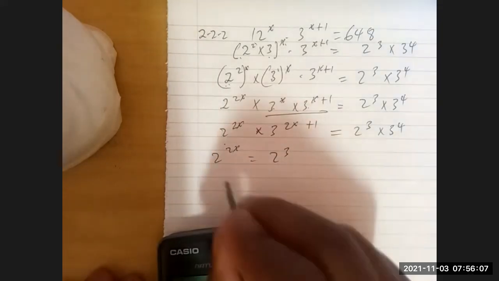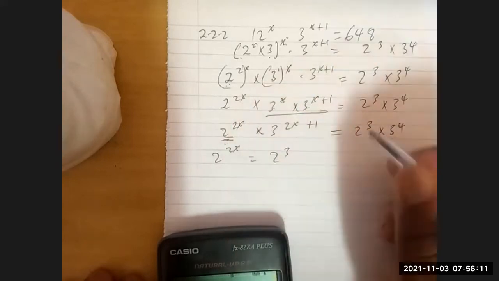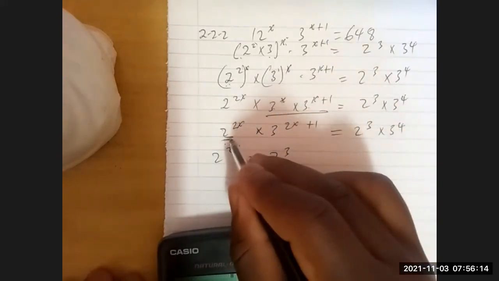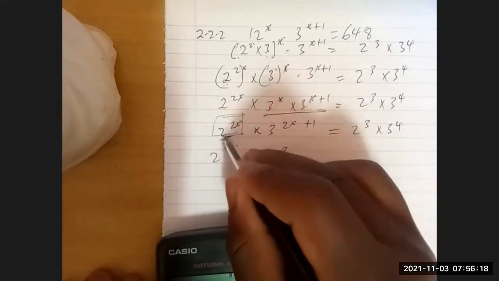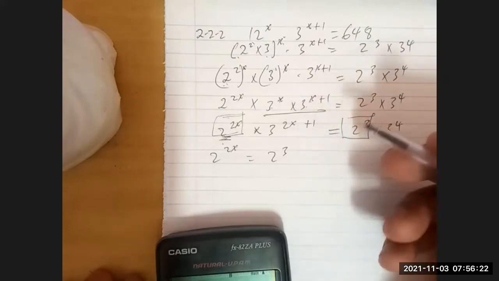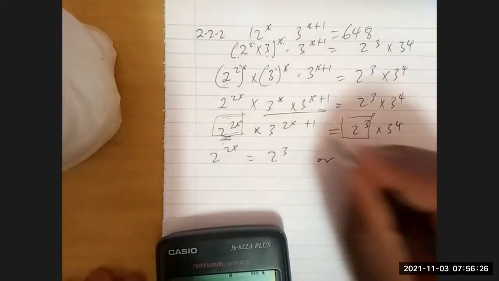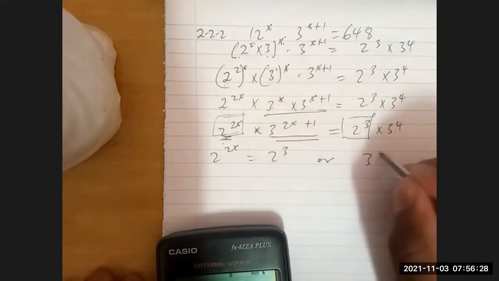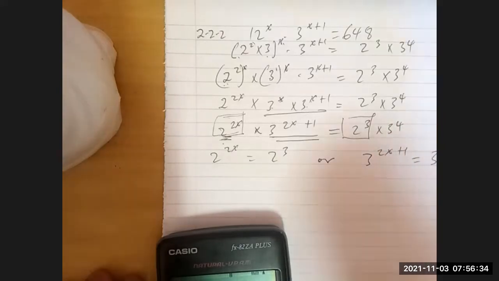You take the power of the same base, you equate the powers. You see, this is the power of 2 here and the power of 2. You equate powers with equal base. That's what you do. Or you're going to take this one here, 3 exponent 2x plus 1, and this is going to be equal to 3 exponent 4, right?